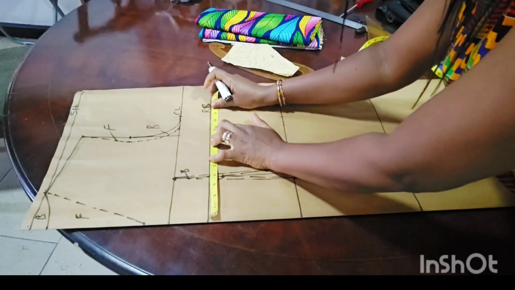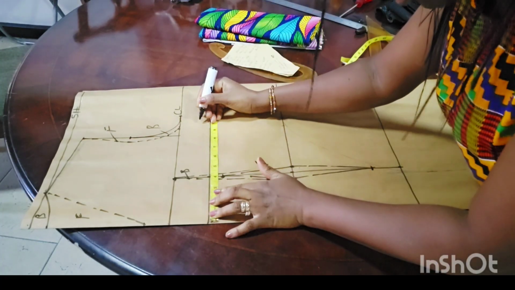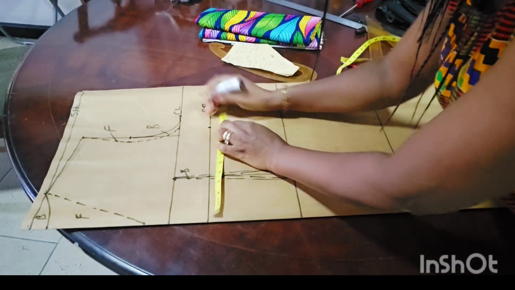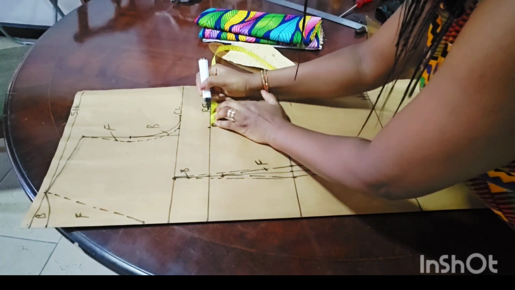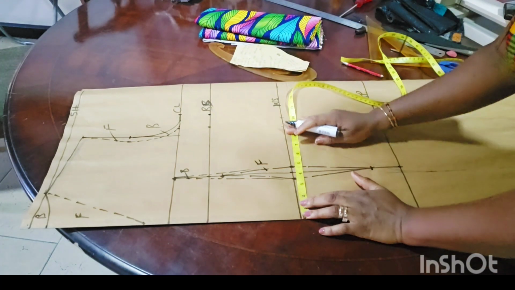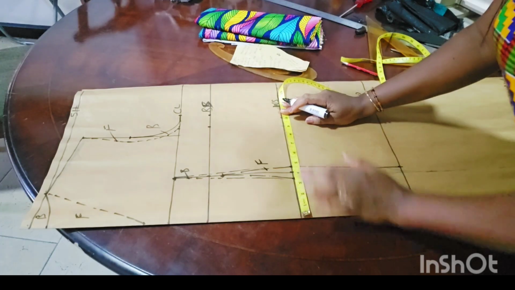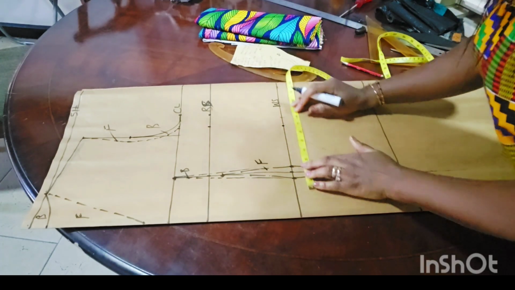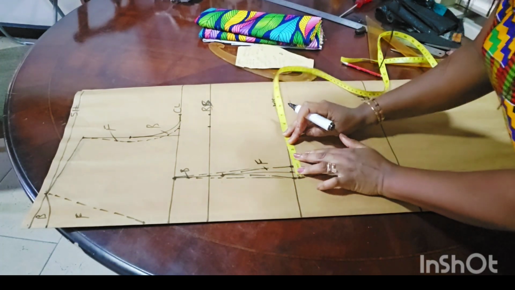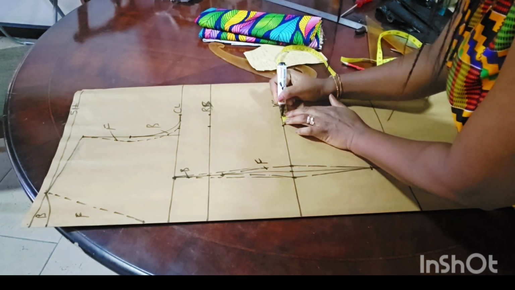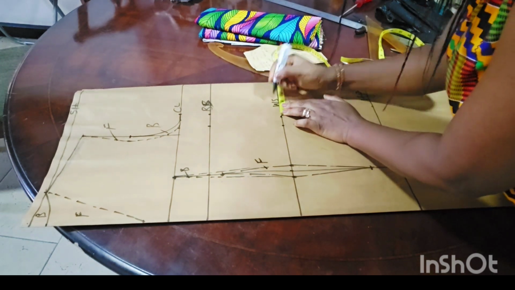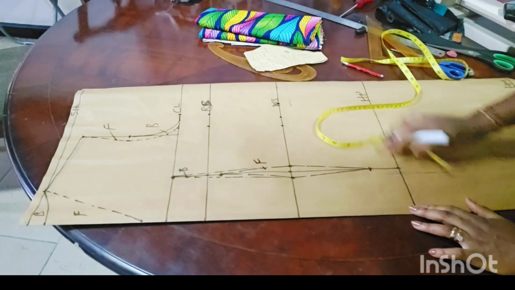Before I do that, I'm just going to check the measurement, the bust circumference, and mark a quarter of it. Then add seam allowance. This is optional. You can add your seam allowance on your pattern, but if you forget, you can just do it on the paper. You mark a quarter of the waist circumference, then add 1 inch of the dart intake, and then seam allowance.